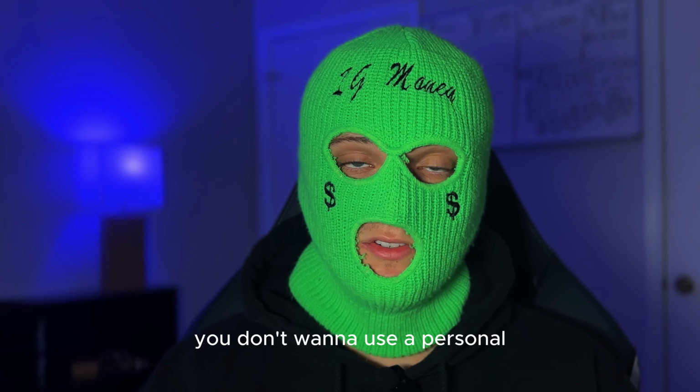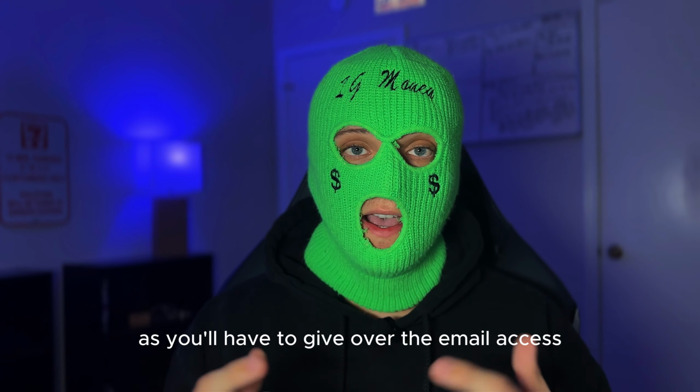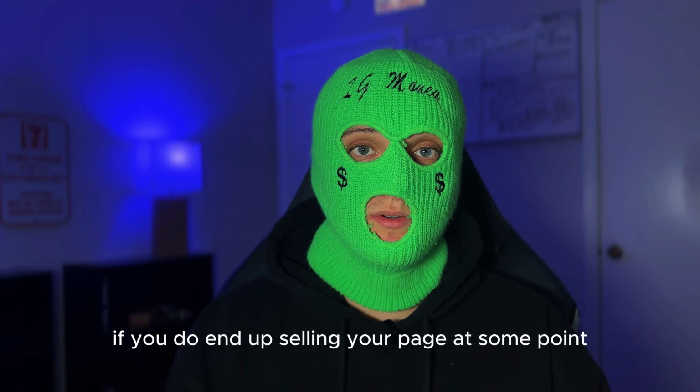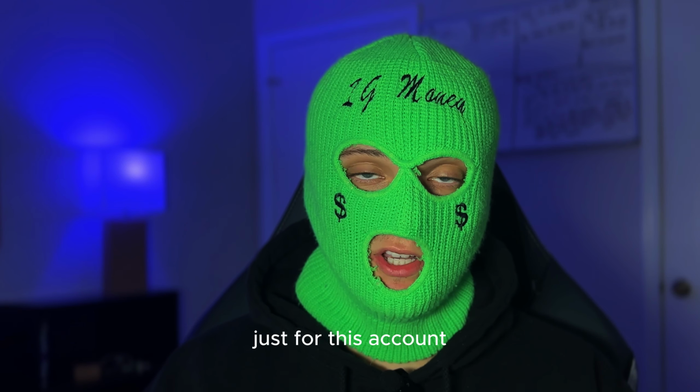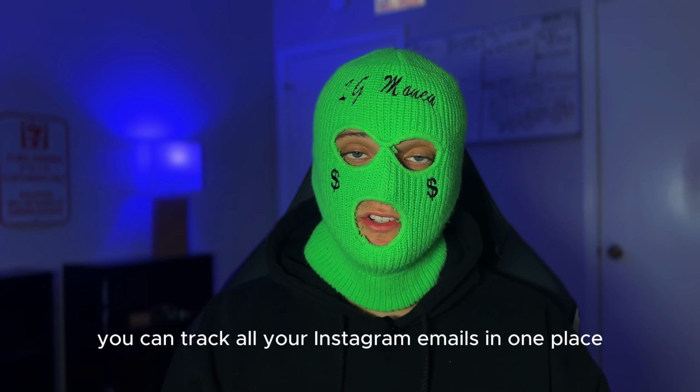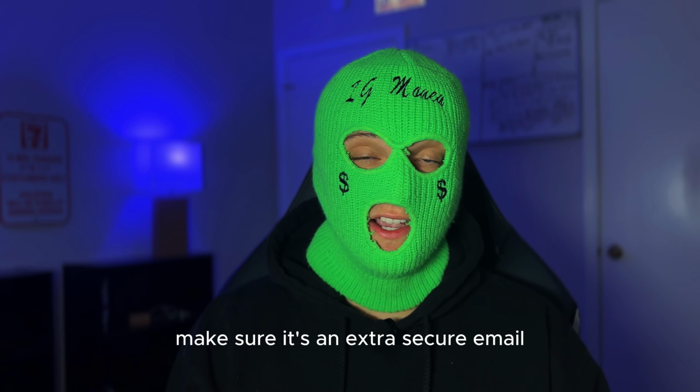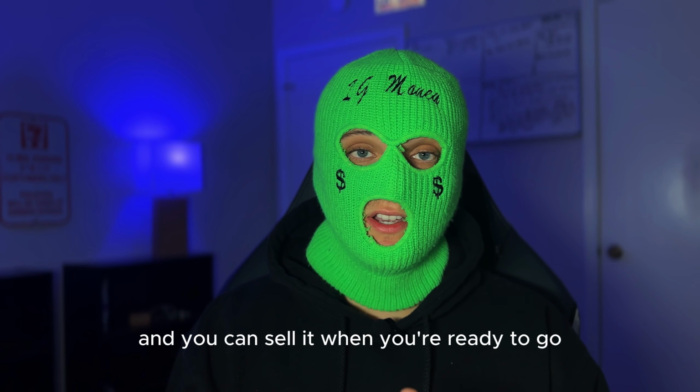You don't want to use a personal email when making these accounts, as you'll have to give over the email access if you do end up selling your page at some point. So I always recommend setting up an email just for this account. That way you can track all your Instagram emails in one place, make sure it's an extra secure email, and you can sell it when you're ready to go.